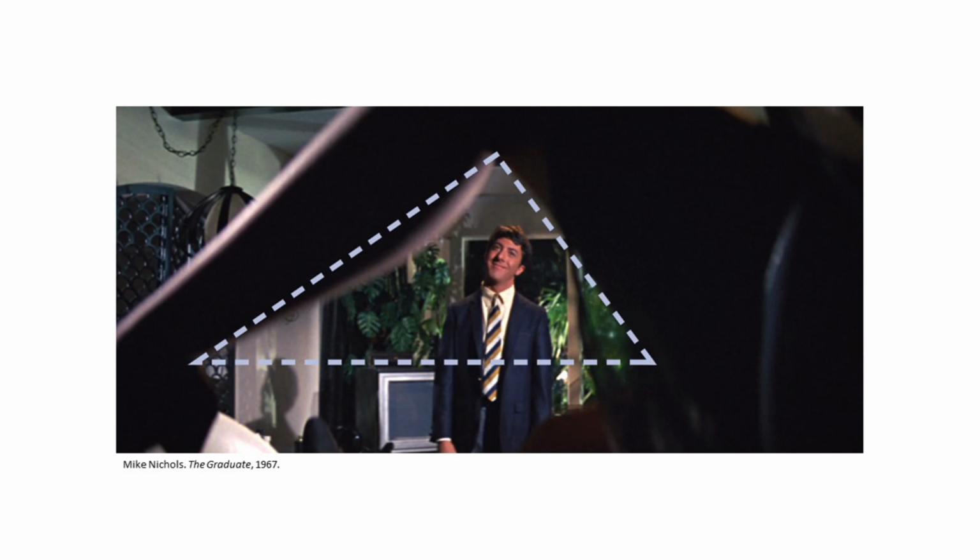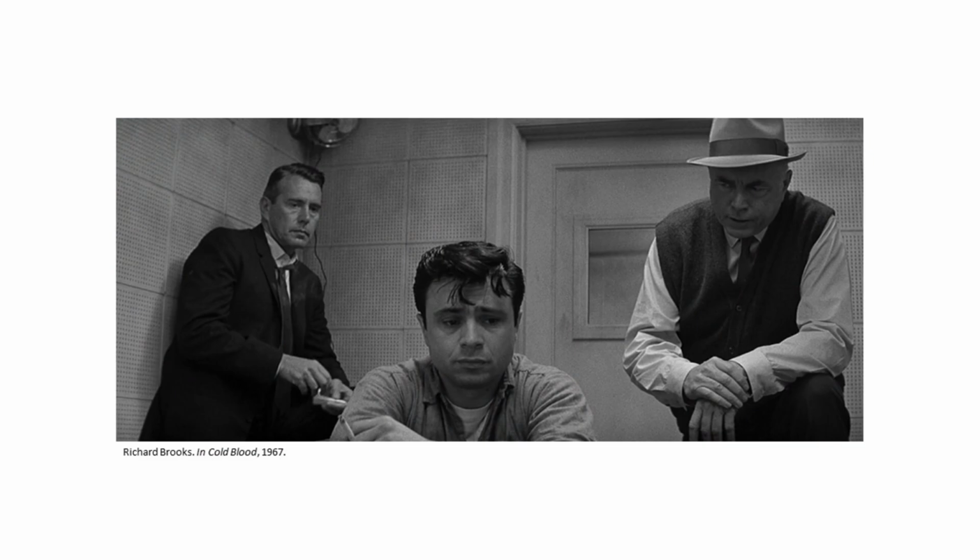Shape blocking is another effective way to give emphasis to certain elements, as well as to create converging eye lines. Triangles are often used to illustrate strength and power dynamics, suggesting a hierarchy, such as in this frame from In Cold Blood, 1967, by Richard Brooks.